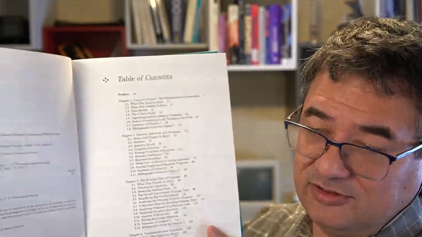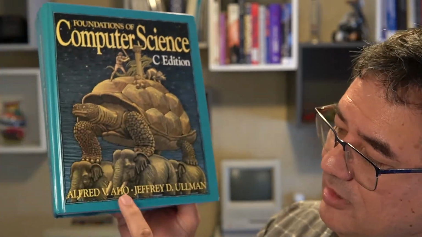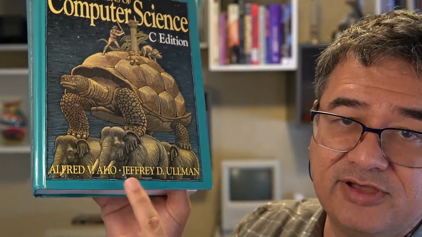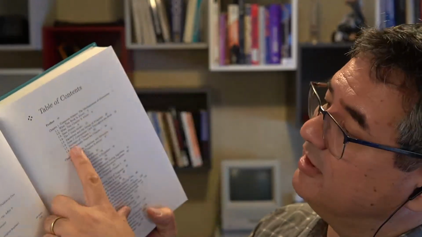But if you look at the table of contents for this book, it was written by Alfred Aho and Jeffrey Ullman, who were 2 influential computer scientists back in the 80s and 90s. You look at the table of contents and we have things like, I gotta take off my glasses to read this here.